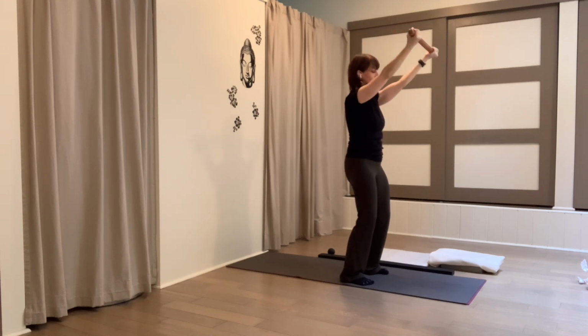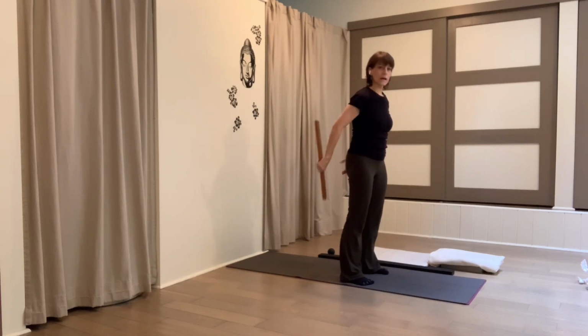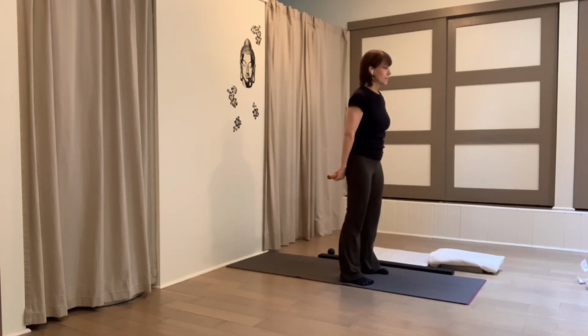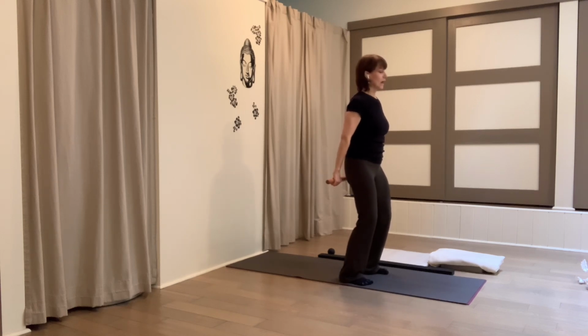And then we'll come down. Okay, good. Let's take it behind us. So the palms face away, about hip shoulder distance apart again here with the hands. Come into your little seat and let's just move the arms back.